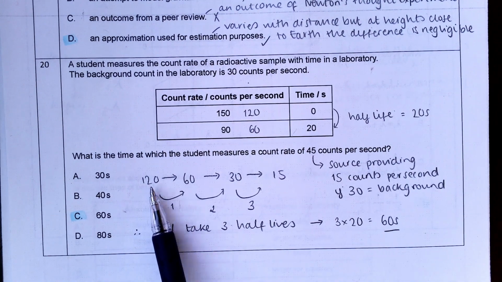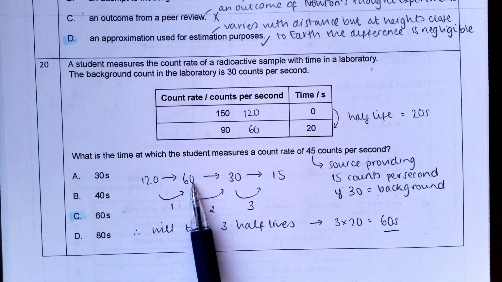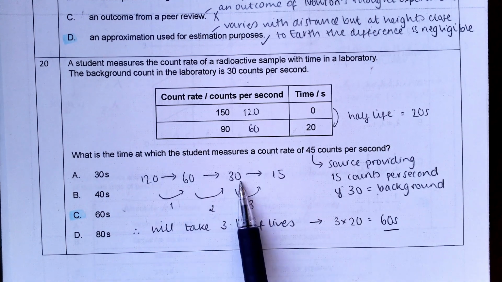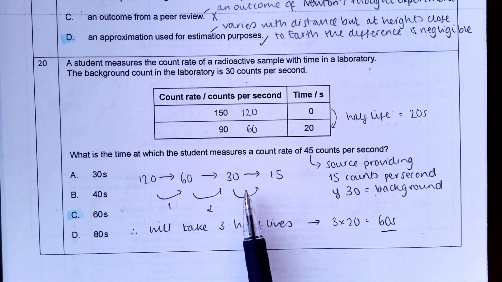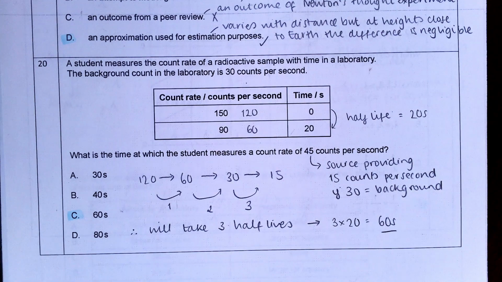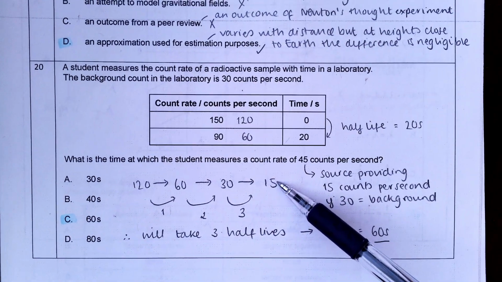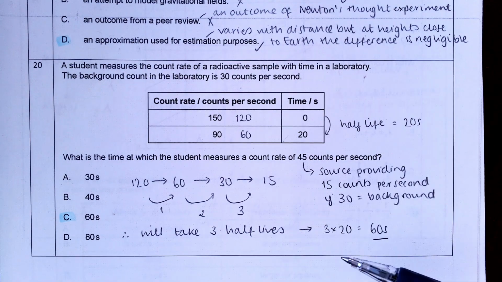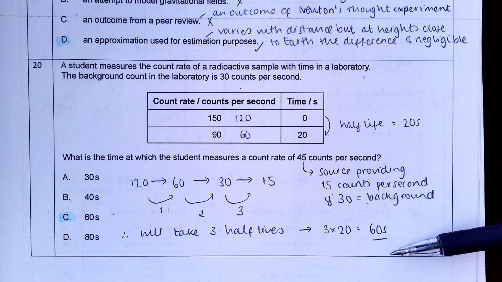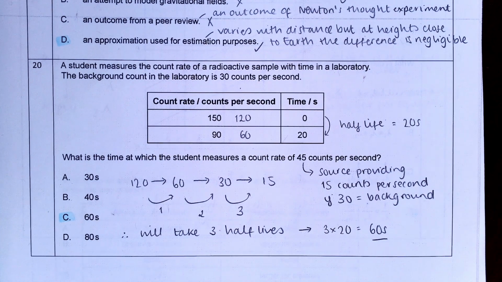The source itself will decay each half-life. It will go from 120 to 60 in one half-life, 60 to 30 in two half-lives, and 30 to 15 in three half-lives. But the 15 is purely from the source. The measured rate will also include the background. So 15 plus 30 gets you the 45 that you would be reading. So it will take you three half-lives. We've seen that a half-life is 20 seconds, so therefore it is 60 seconds.